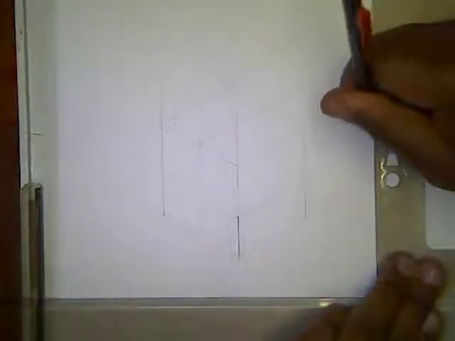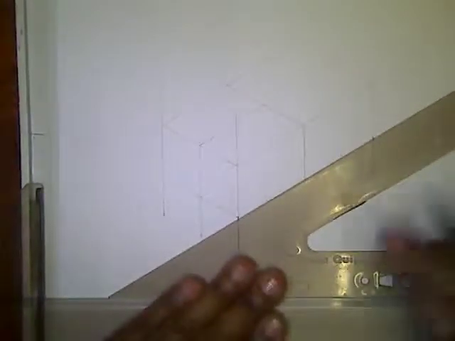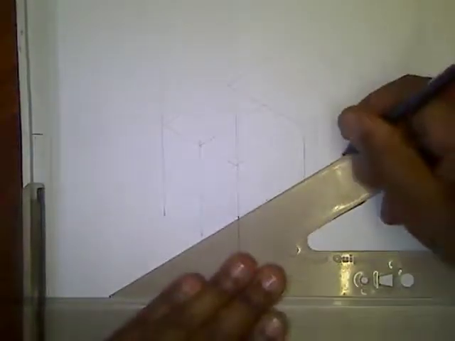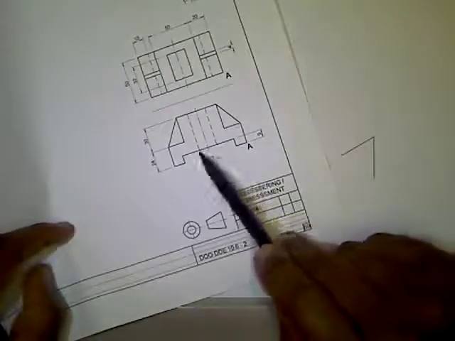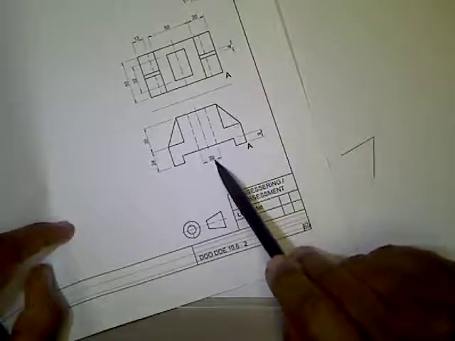I use that one there, and then I turn it around up to here, up to there, and then from the center here, it's 22, which means it's 11, 11.